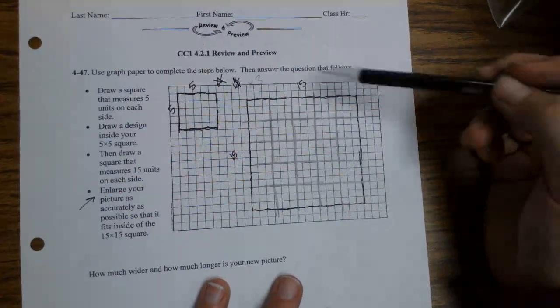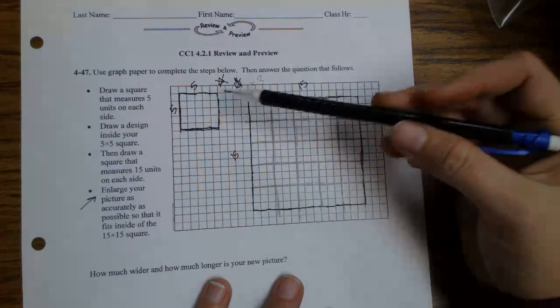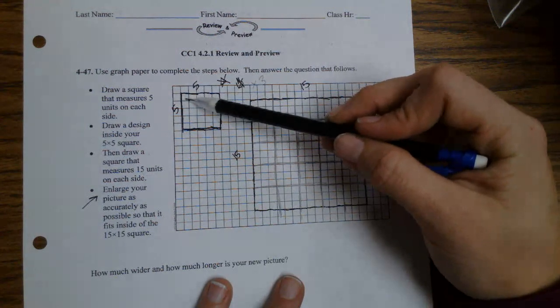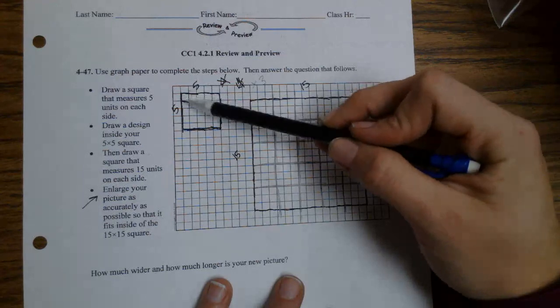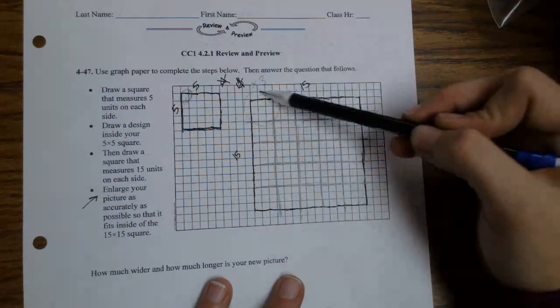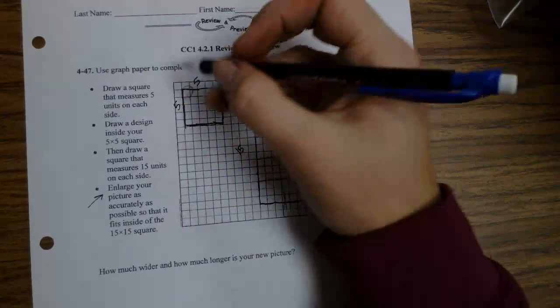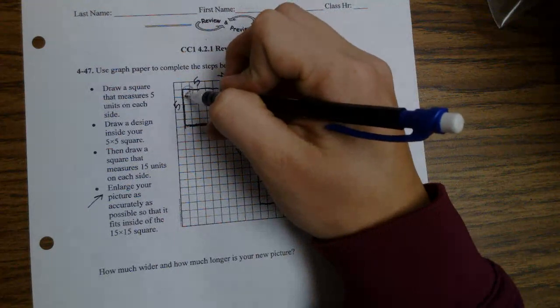So the reason I do this is so that it matches this. So in class today, this square matched one of the squares in my enlargement. Okay, so this square here matches this square here. So whatever I draw, let's say I drew this shape here.